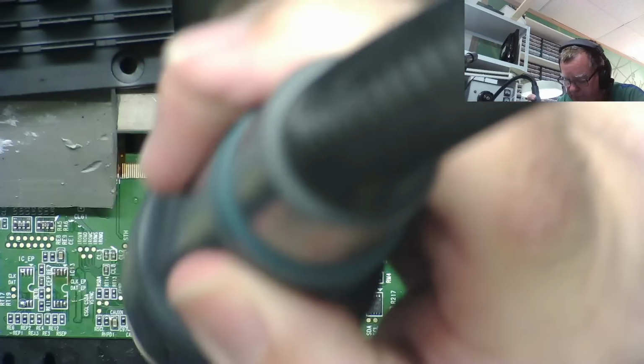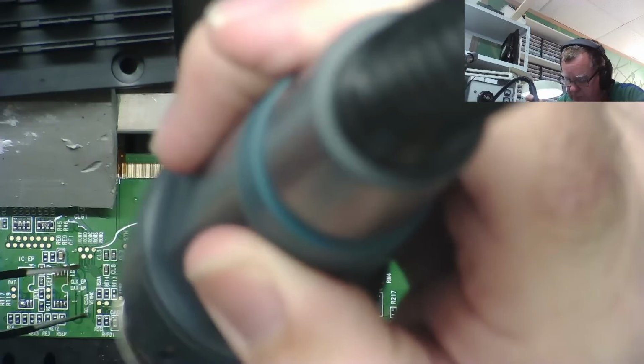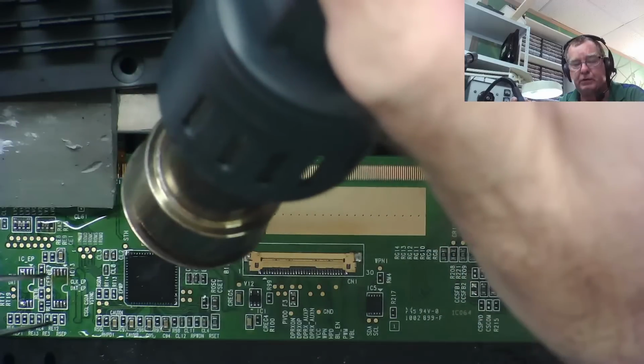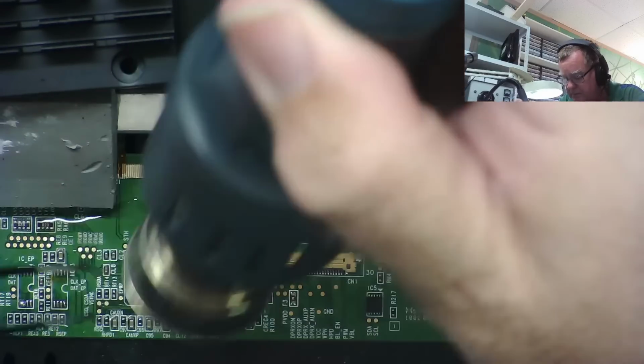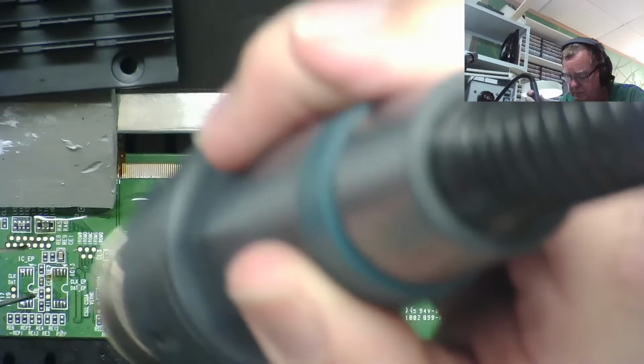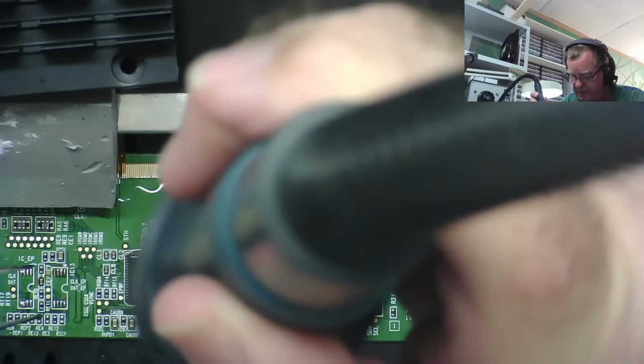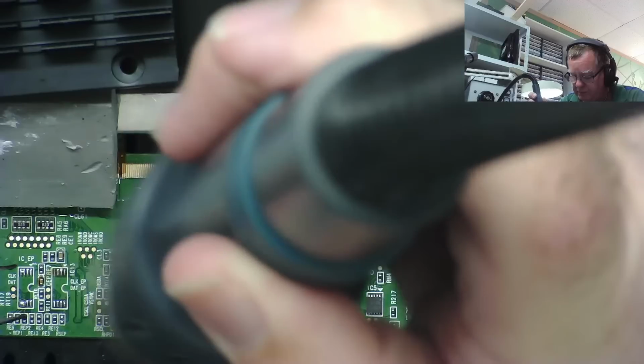Let's have a look, see what we can do with this one. I'll keep the heat away from the screen as best I can. Just warm the general area a bit first, and then we'll come in close and try to remove this chip.